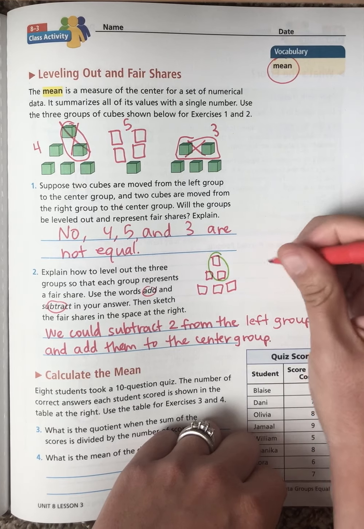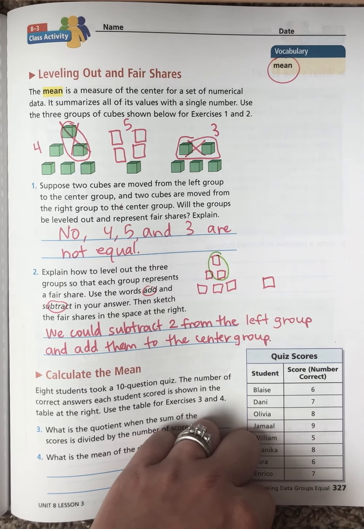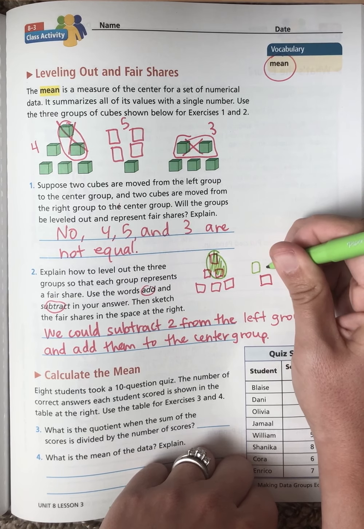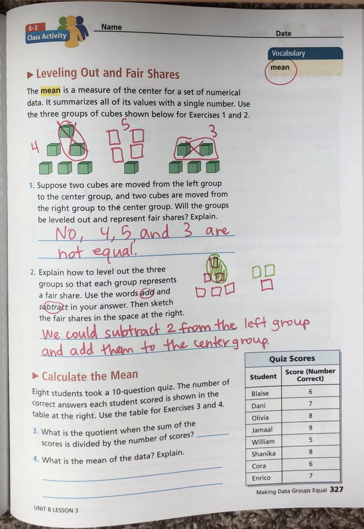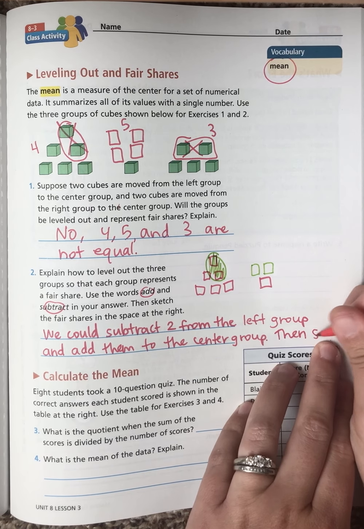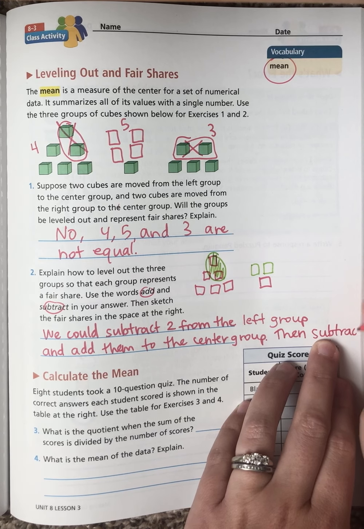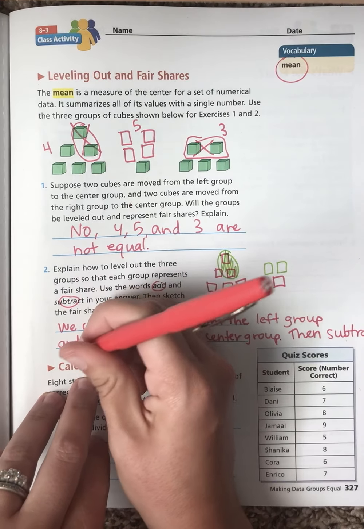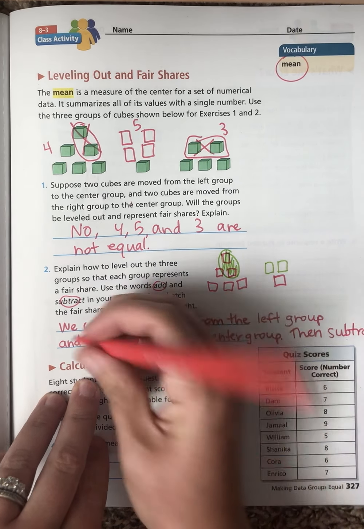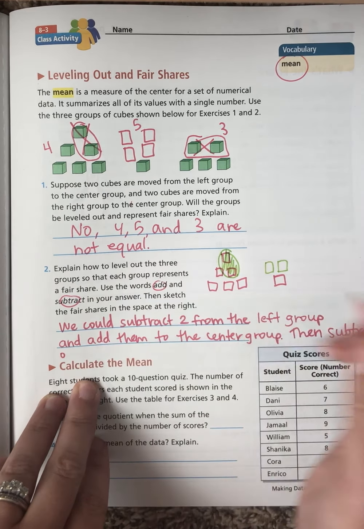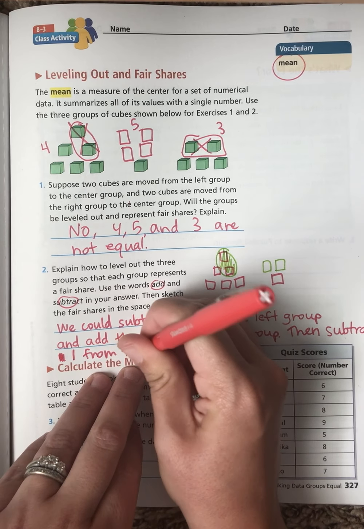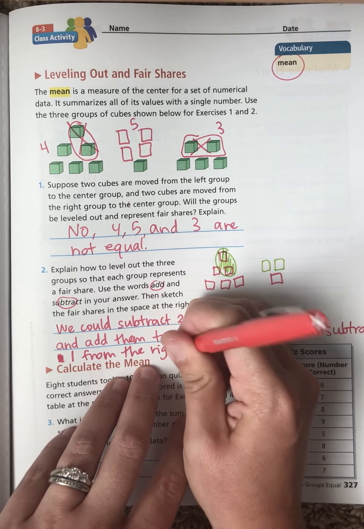Okay, so the center group started with 1, but we're going to take these ones away and give them to the center group. And we can subtract. Instead of taking 2 away, let's just take 1 away. So then subtract 1 from the right group.